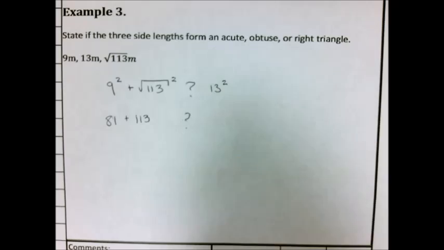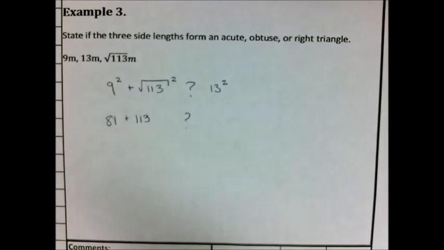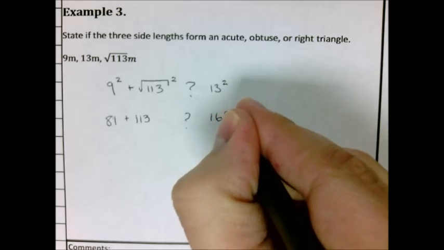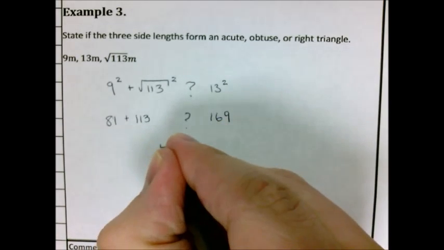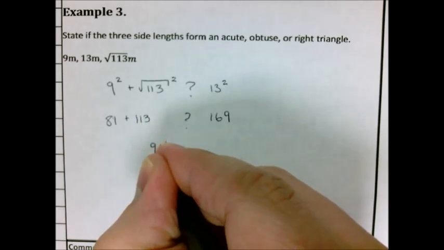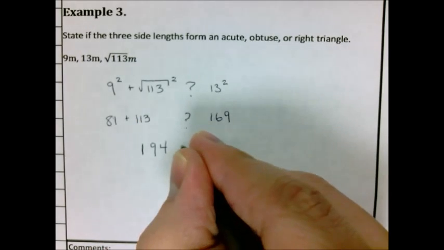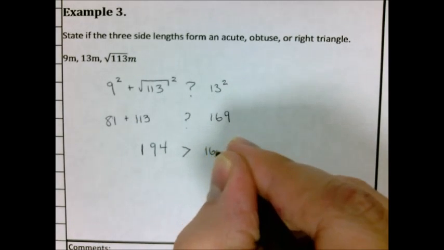And is that less than or greater than or equal to 13 squared? And 13 squared is 169. All right, let's add these together. 1 plus 3 is 4, 8 plus 1 is 9, and we have our 1 extra. 194. We see that is greater than 169.